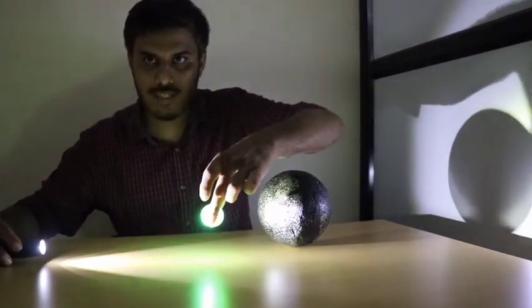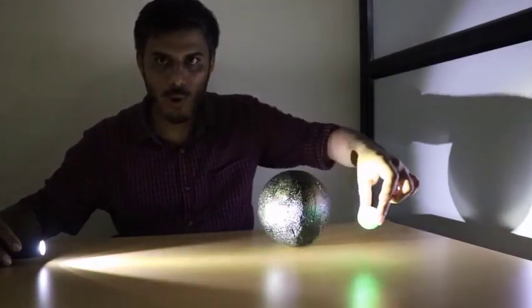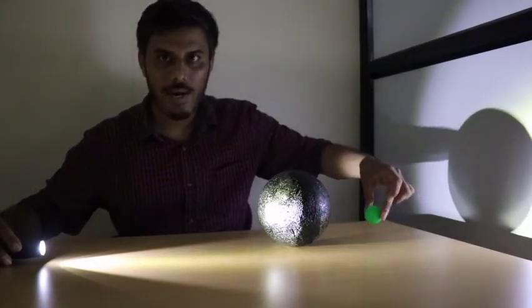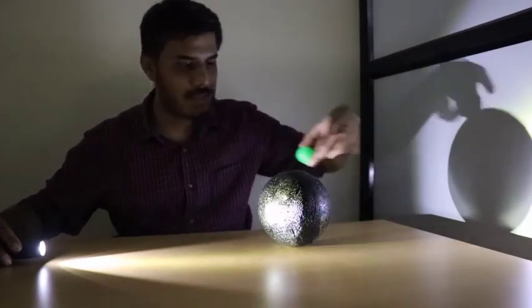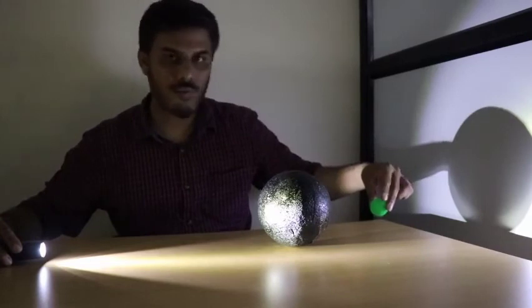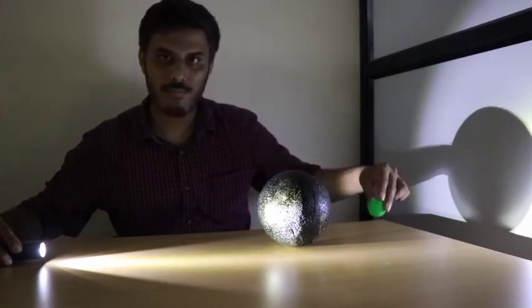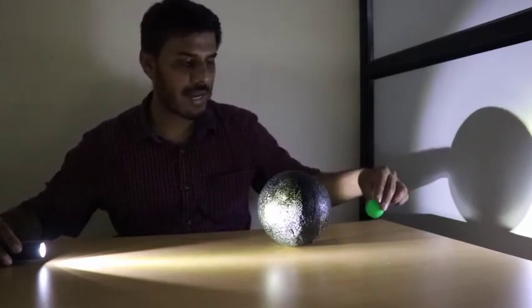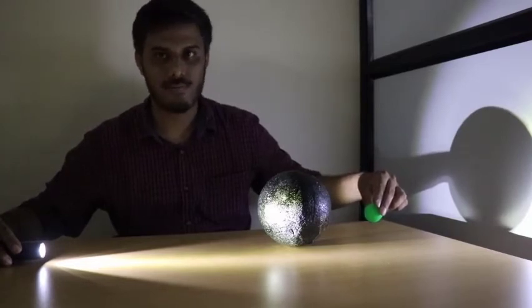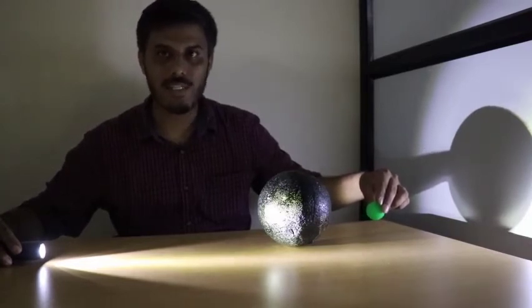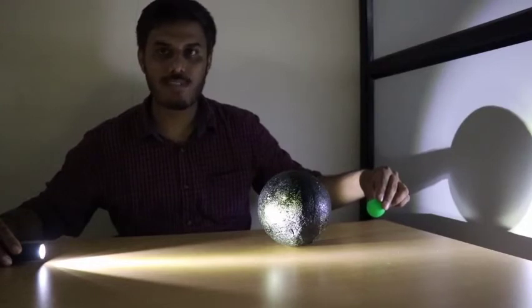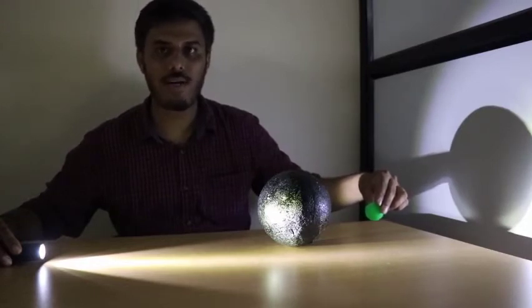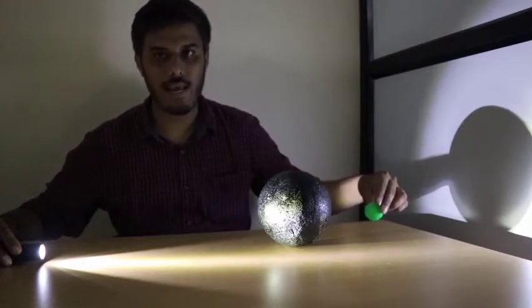Now here my moon is lightened up, but when it goes back, it is obstructed by this object. The light is not falling on this ball. So this we call an eclipse, right? So whenever an object obstructs the path of light from falling on it, we say that there is an eclipse.